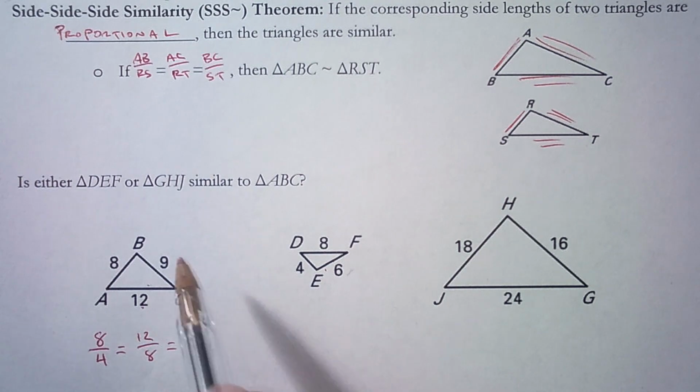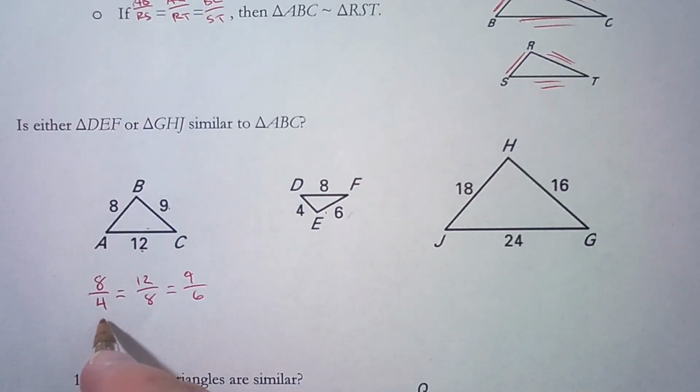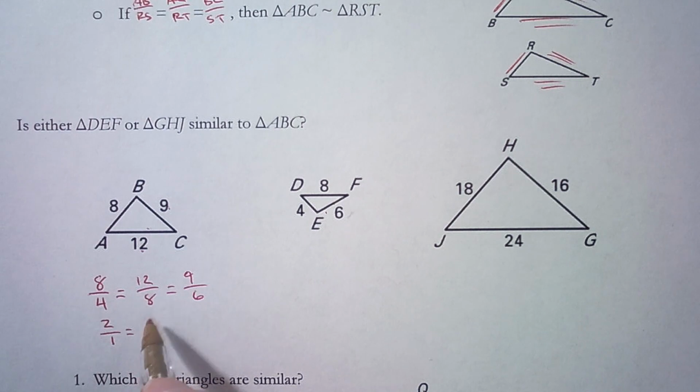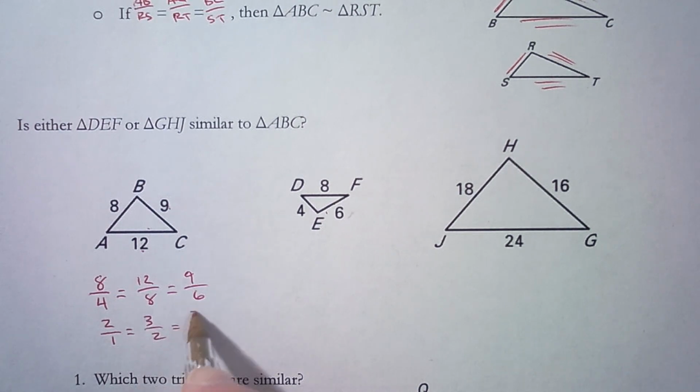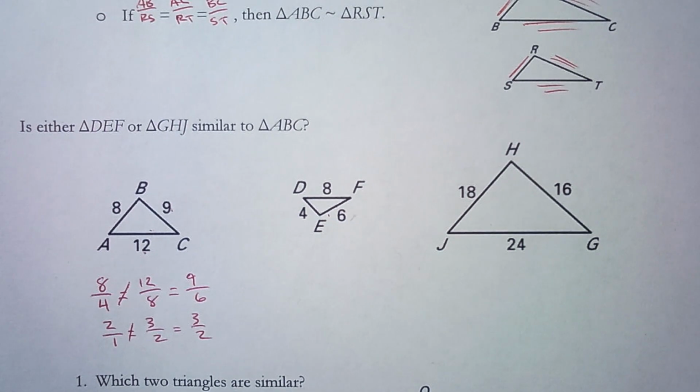And then the remaining sides are 9 and 6. Now those simplify to 2 over 1, and then 3 over 2 and 3 over 2, and one of those isn't the same as the others. So triangle DEF is not similar to triangle ABC.